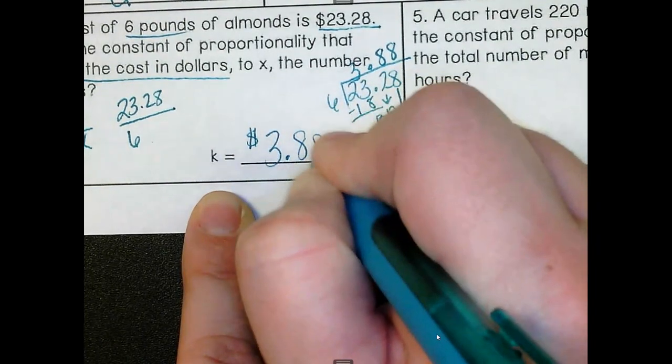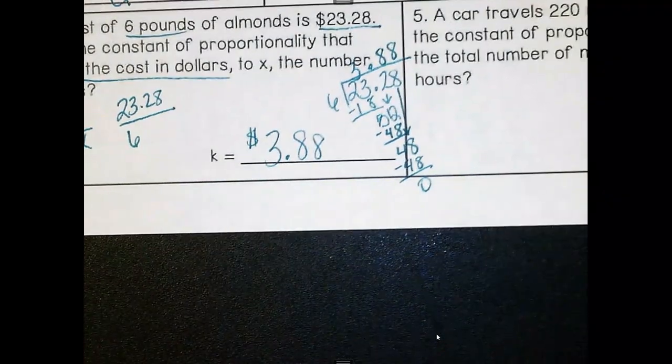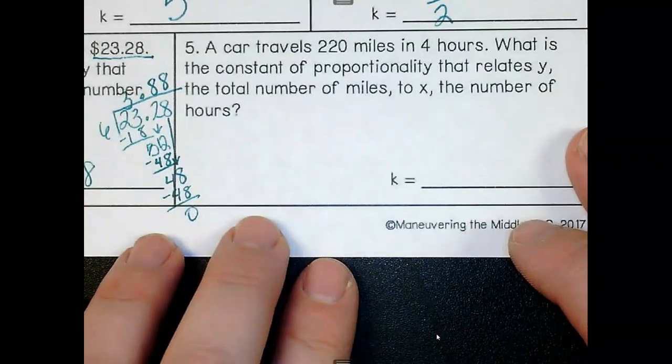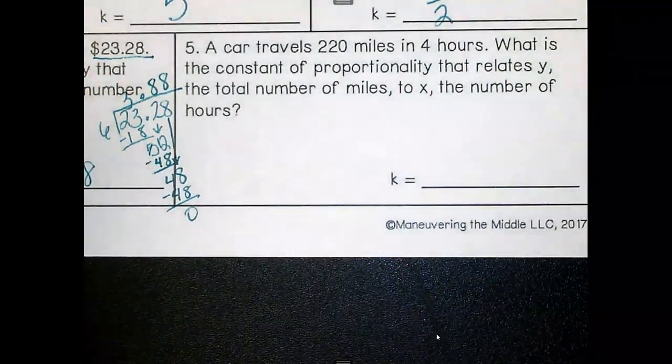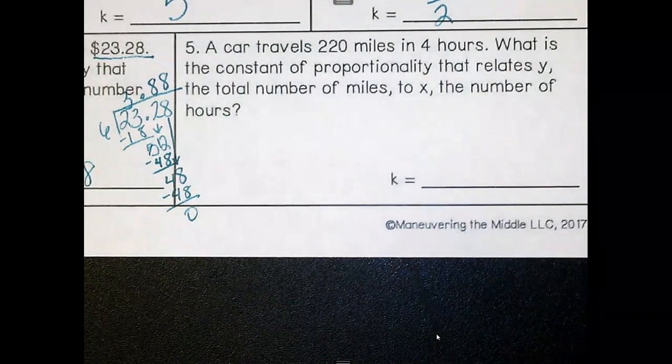This is easy. Kind of. The homework is easy today. Everybody did well with it. I'll explain that in a minute.